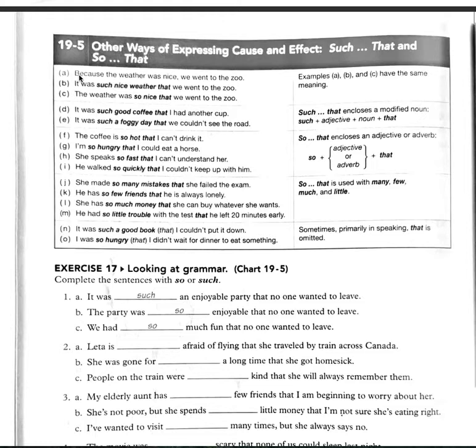Because of or due to is followed by an object, which is like a modified verb. So here, if we look at chart 19-5, other ways of expressing cause and effect, such blank that, and so blank that. Now look at these examples, ladies and gentlemen. Look at example A.